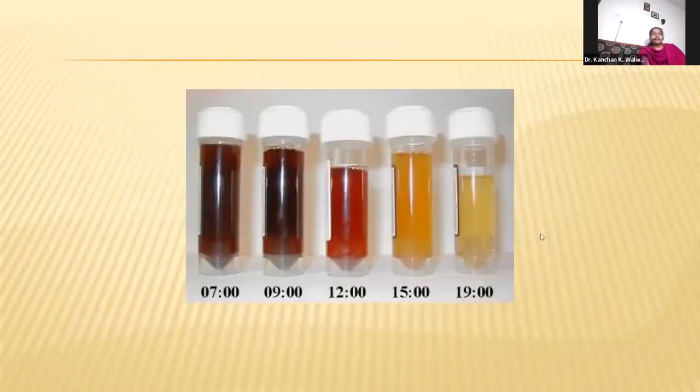So these are the different colors. The extreme right side is a normal urine, and then the second one is slightly darker. It may be because of some amount of hemoglobin, or it may be because of some oxidizing agents in the urine. The latter three, from the third to the extreme left, are hemoglobinuria, or they may be myoglobinuria. So I will just tell in short how to discriminate between myoglobin and hemoglobin.